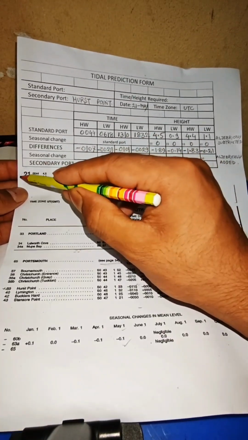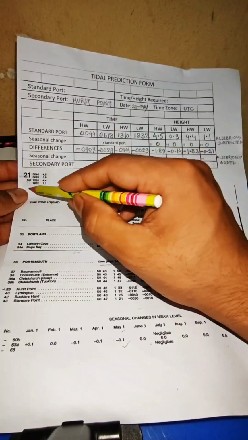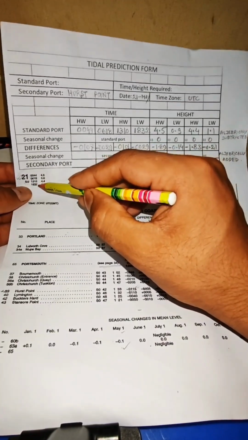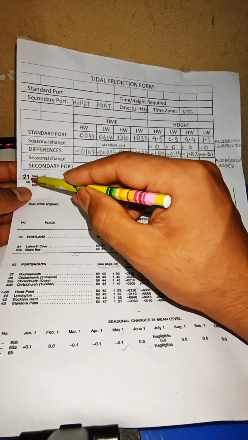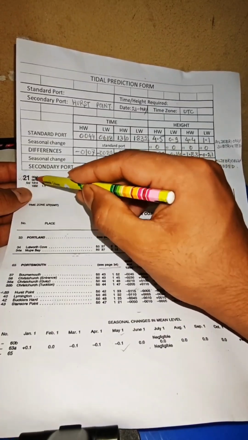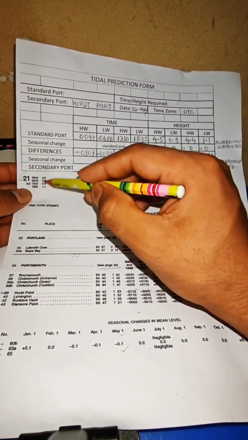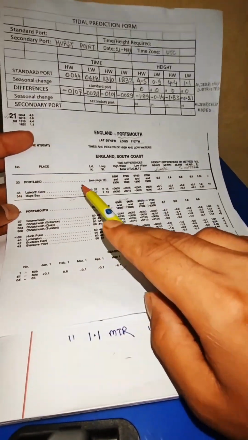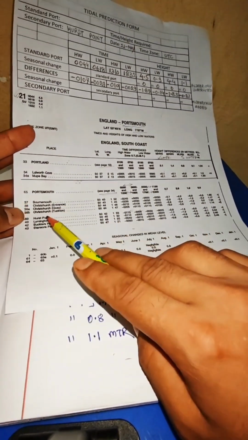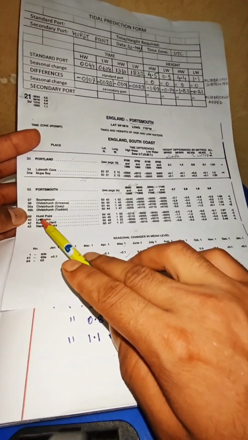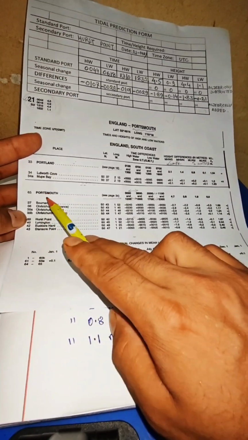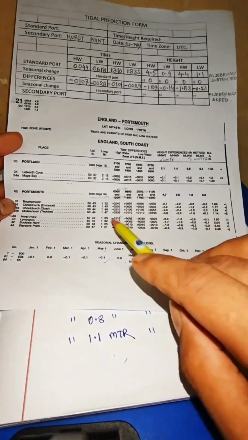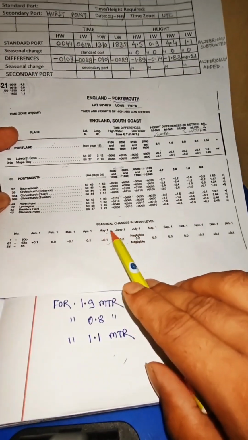As I already showed you, this is from the standard port part 1, where you can find the daily data for the tidal information, time and height. This is Portsmouth, and our secondary port is Hurst Point, which is under Portsmouth. I will also explain this, and these are the seasonal changes.